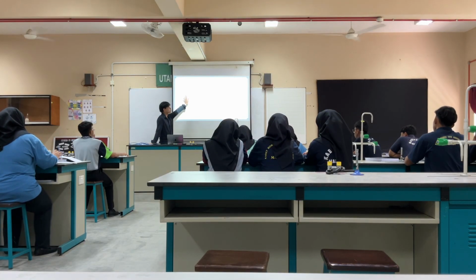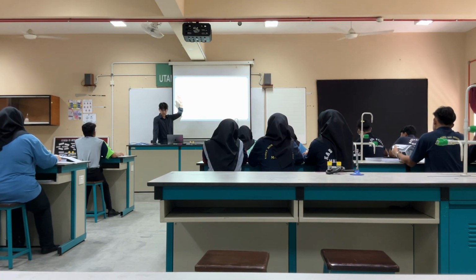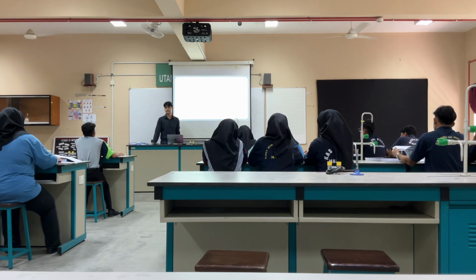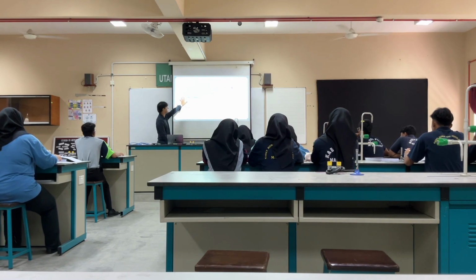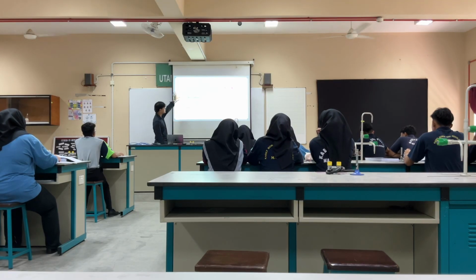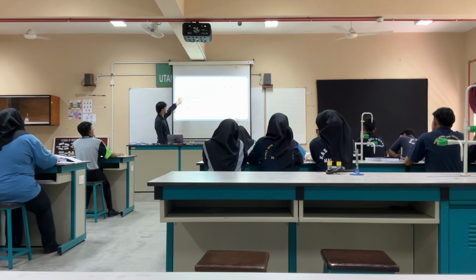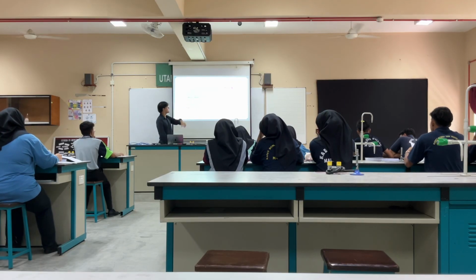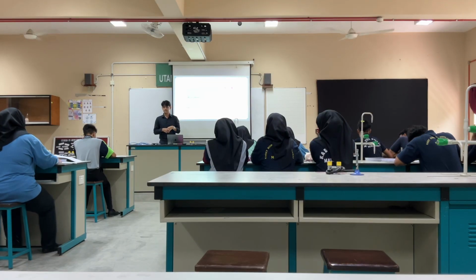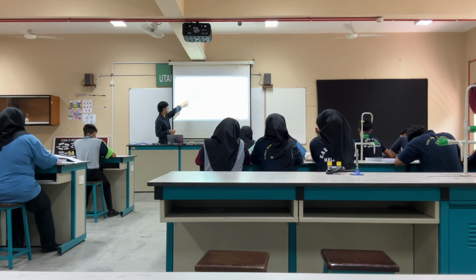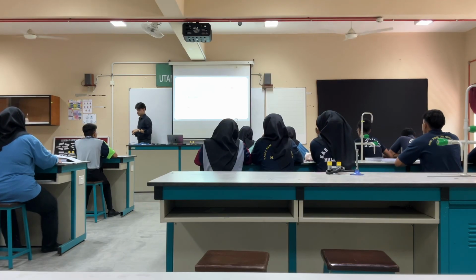This is basically what collision theory is. Collision theory says that reactant particles must collide with one another for reactions to occur, and the rate of reaction depends on the frequency of effective collisions.